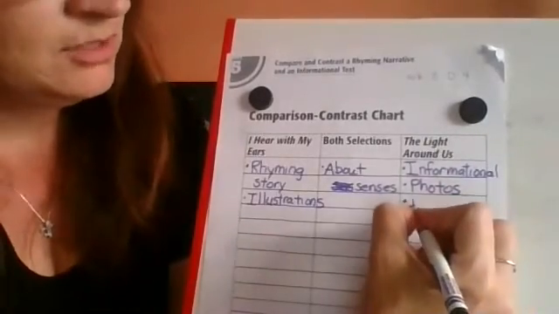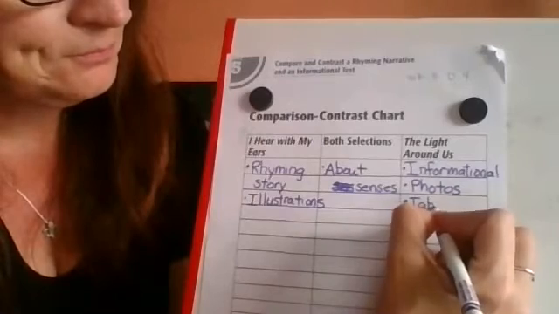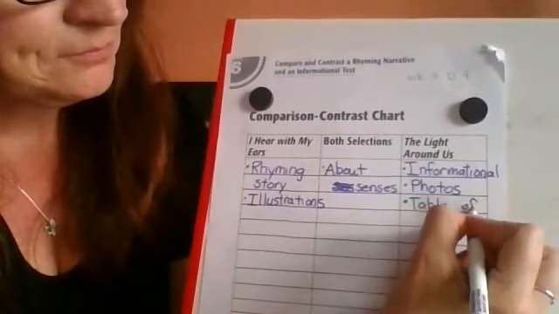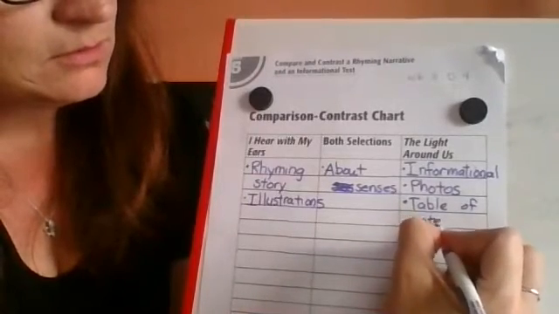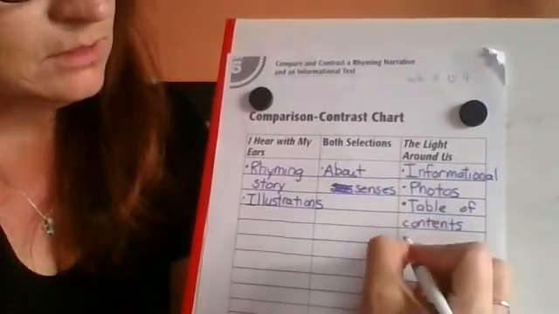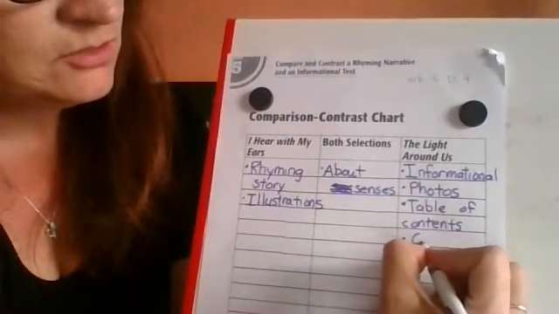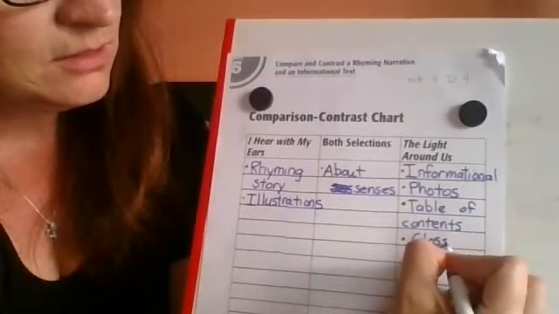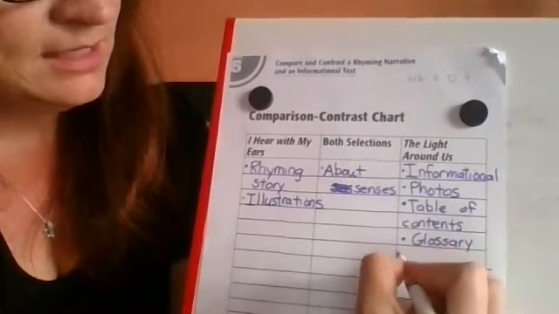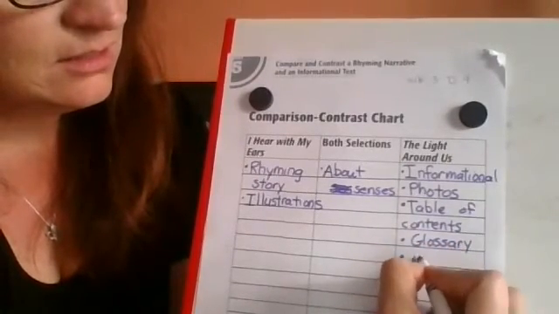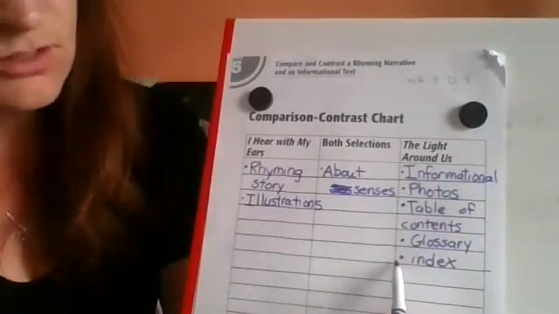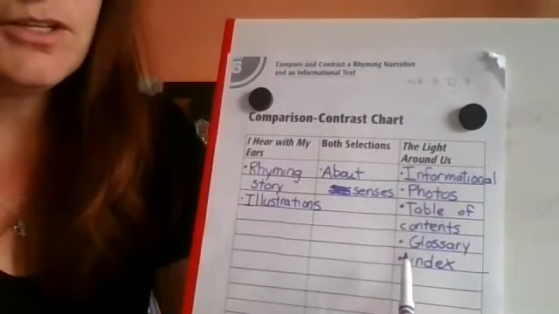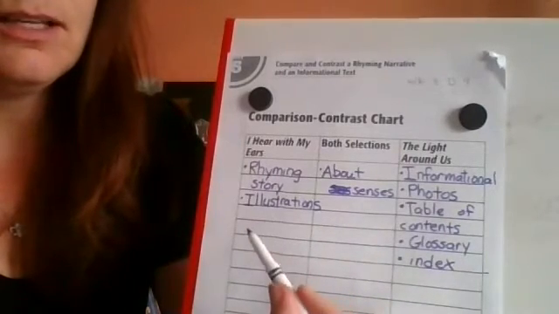It had a table of contents. It had a glossary. And it had an index. And these are features we see in our nonfiction selections a lot of the time. Table of contents, glossary, and index, not in I Hear with My Ears.